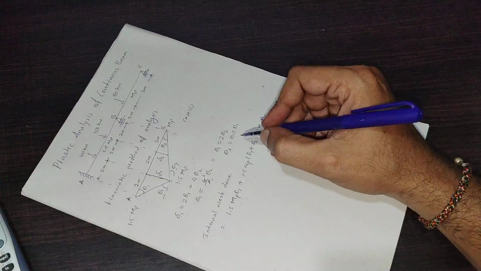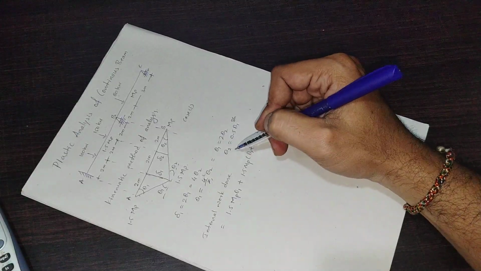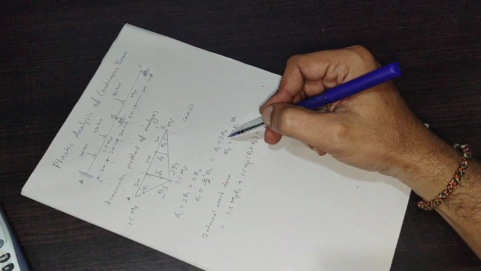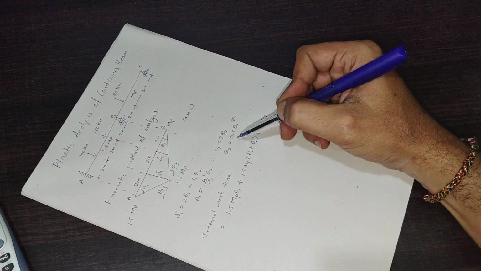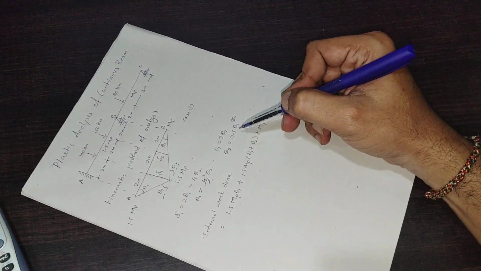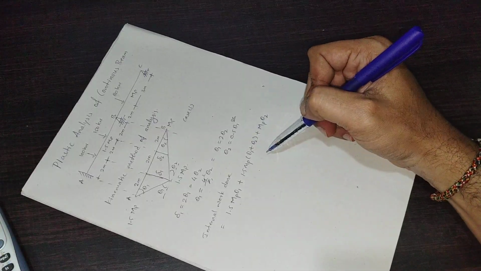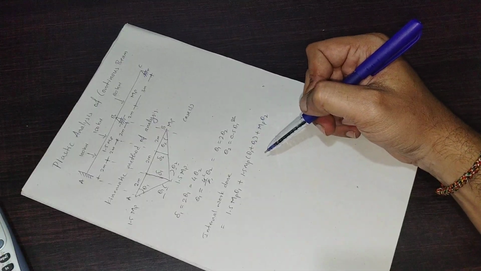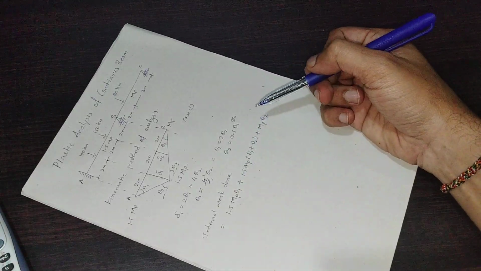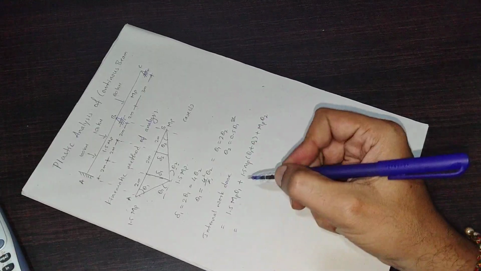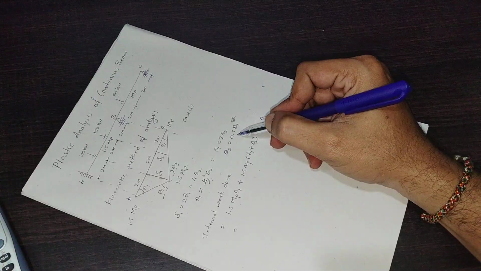So now I have got the relation, right? I have got the relation between theta 1 and theta 2. Either I can substitute theta 1 as theta 2 in this equation, or I can substitute theta 2 as 0.5 theta 1 in this equation. Any one of the relations can be substituted to obtain the internal work done in terms of theta 1 or theta 2. So now I will take theta 2 as 0.5 theta 1.